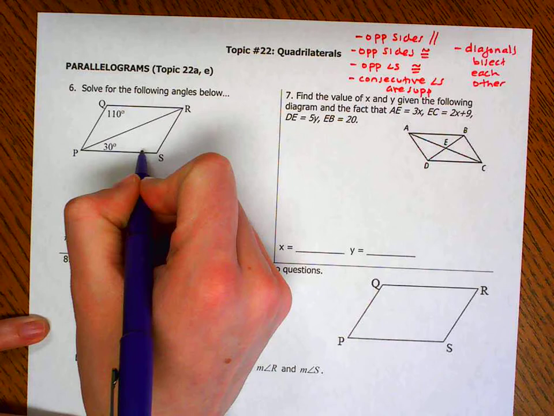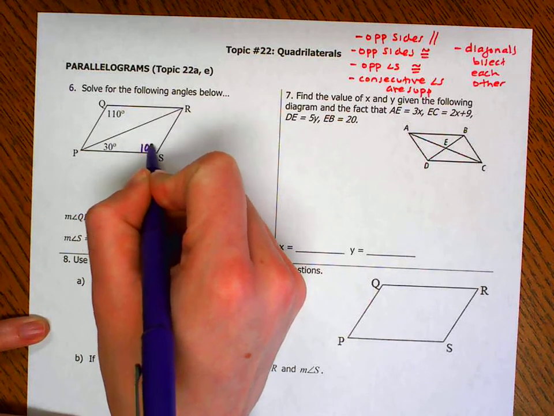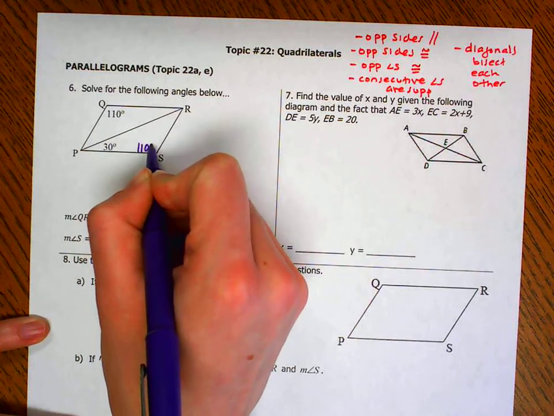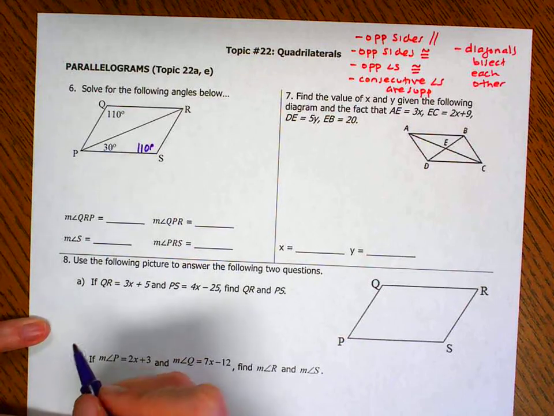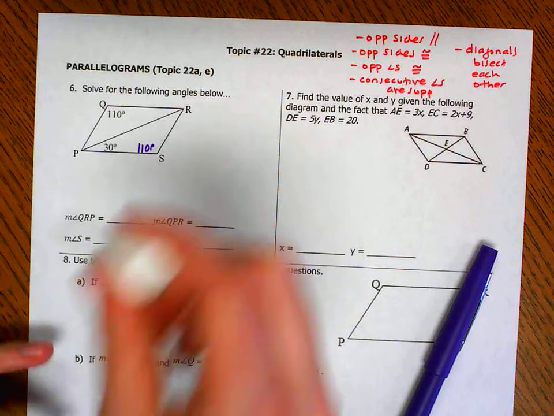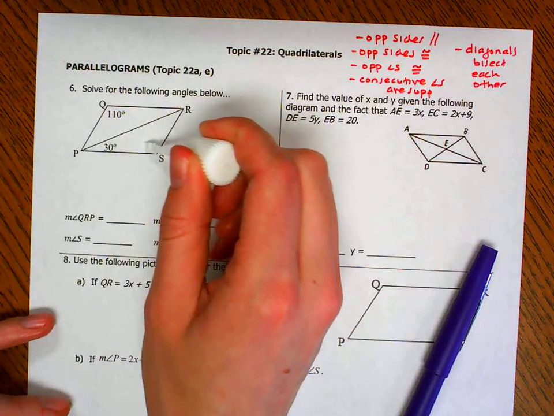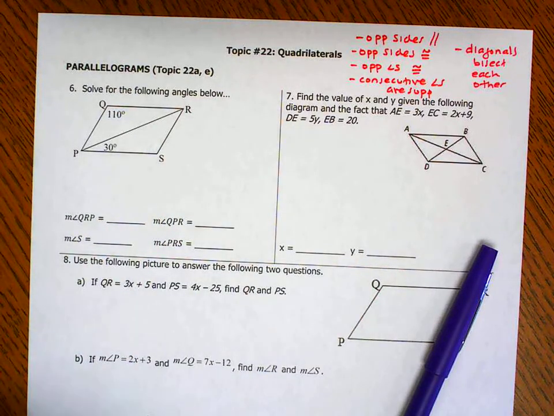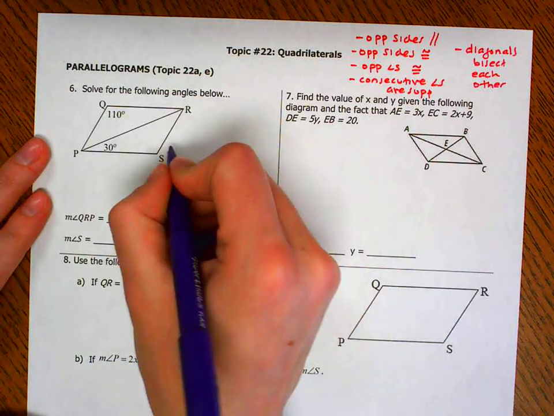I know opposite angles are congruent. So I know that this has to be, oopsies, I already messed up, 110 degrees. Sorry, I'm gonna fix that really fast. So we know that that angle has to be 110 degrees because of the fact that it's opposite angles with angle Q. So it's gonna be 110 degrees.